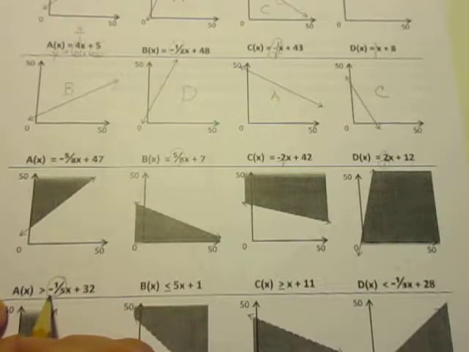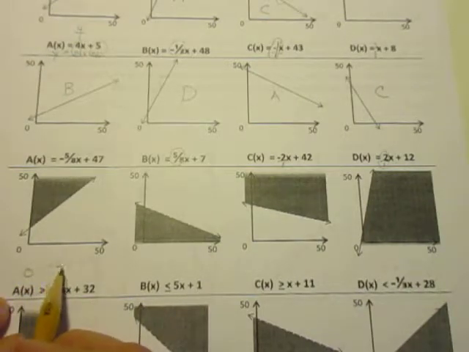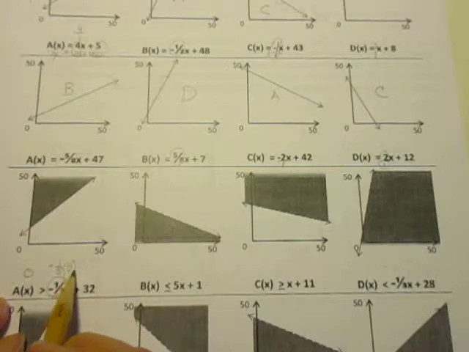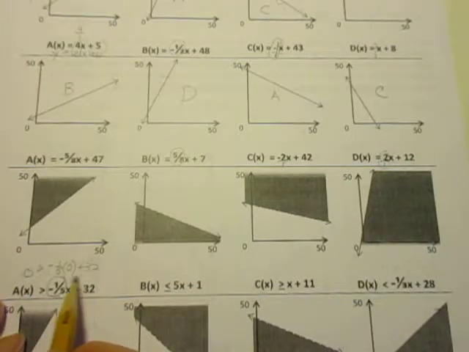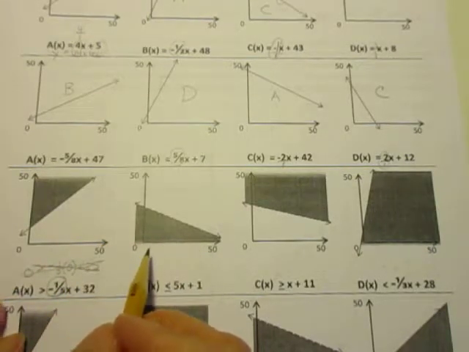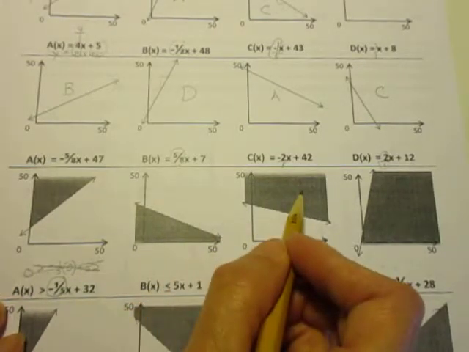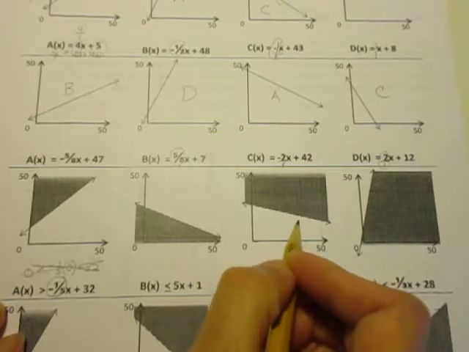So what we'd want to do is check a number, plug in, and it's easiest to plug in 0. So I plug in 0 for x and 0 for y, and identify: is that true? Does that fall in our range or not? So in other words, when I plug this in, I get, is 0 greater than 32? And it's not. 0 is not greater than 32. So 0 is not part of the solution set. So it wouldn't be shading over here, including the 0. It's going to shade the other side. So that makes sense that this would be A.